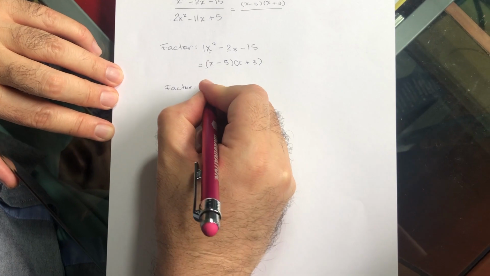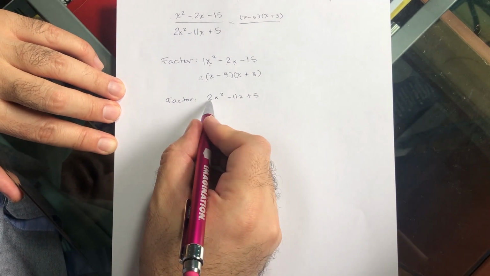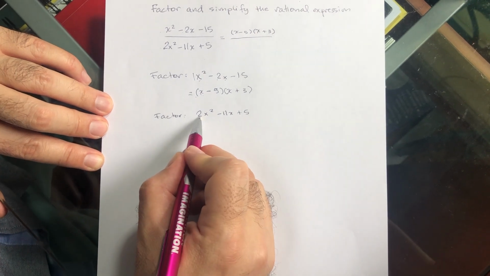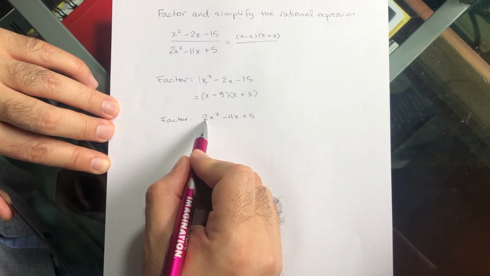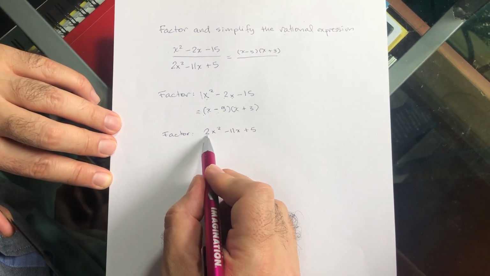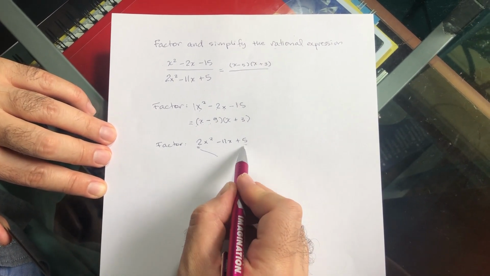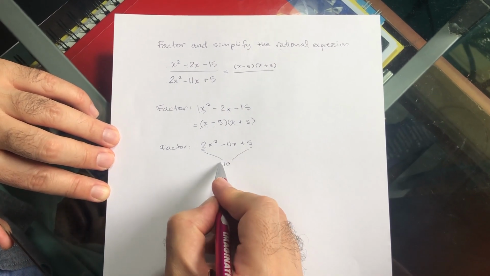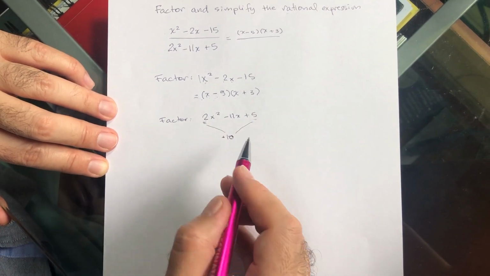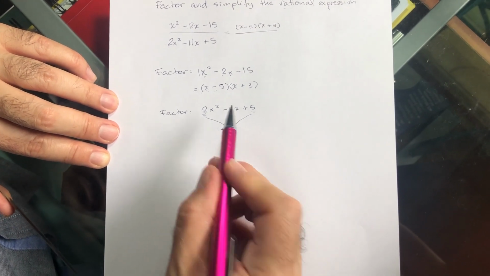Again, it's a quadratic, 2x squared minus 11x plus 5. But first we notice that there is no common factor. Because this leading coefficient is not 1, I cannot go directly into the two parentheses. What I'm going to do is take the 2 and the 5, the constant term, and multiply them. That happens to be positive 10. So I need to look for two numbers, the same way I did here, whose product is positive 10 and whose sum is negative 11.